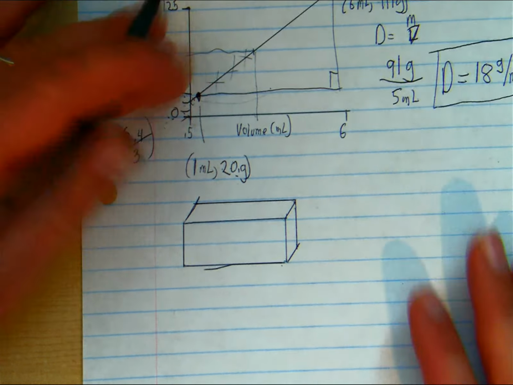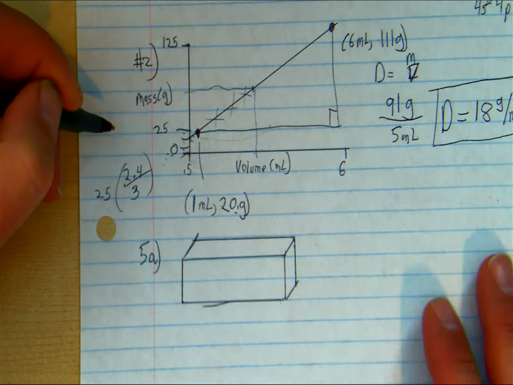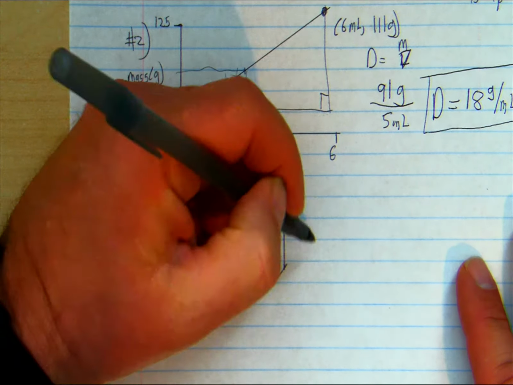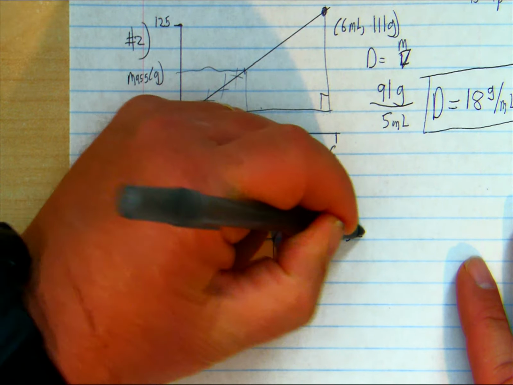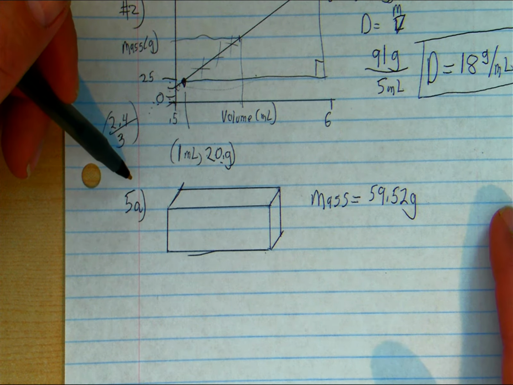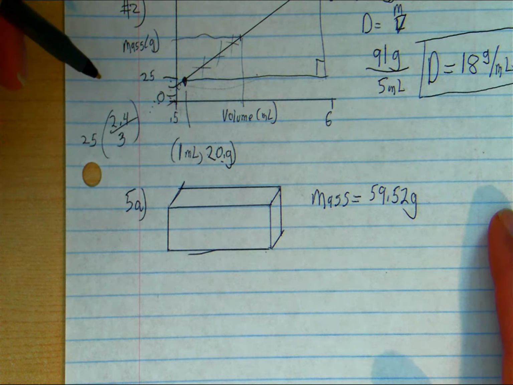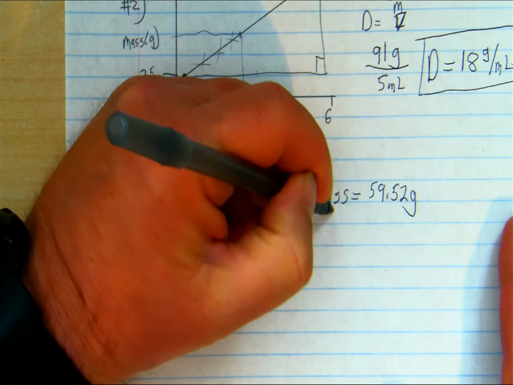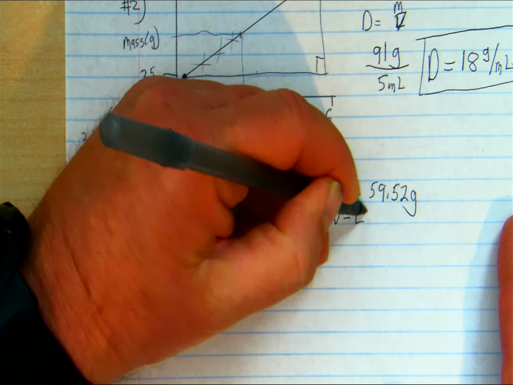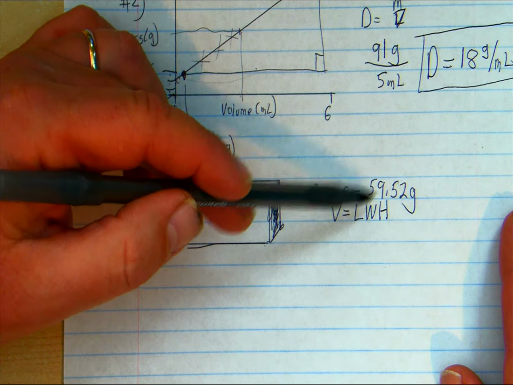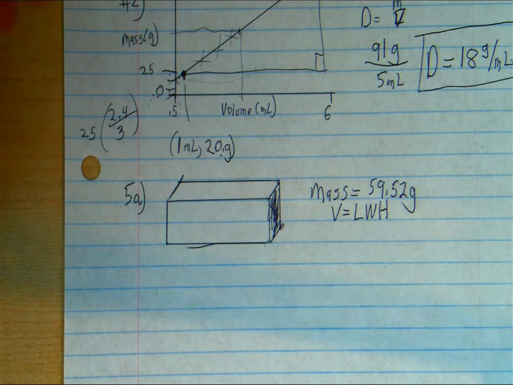So here's the thing. This is 5A, and it says calculate the density, don't forget about sig figs, and they tell you the mass of this object is 59.52 grams. And what you notice is missing are any of the dimensions for this mass. And this is shaded, big deal. Okay, you know that the volume formula is length times width times height. But they didn't give us the length or the width or the height. So how do you solve this problem?